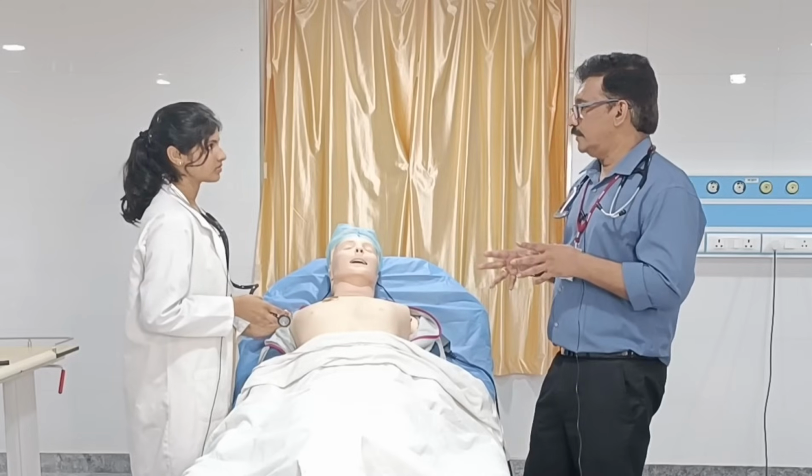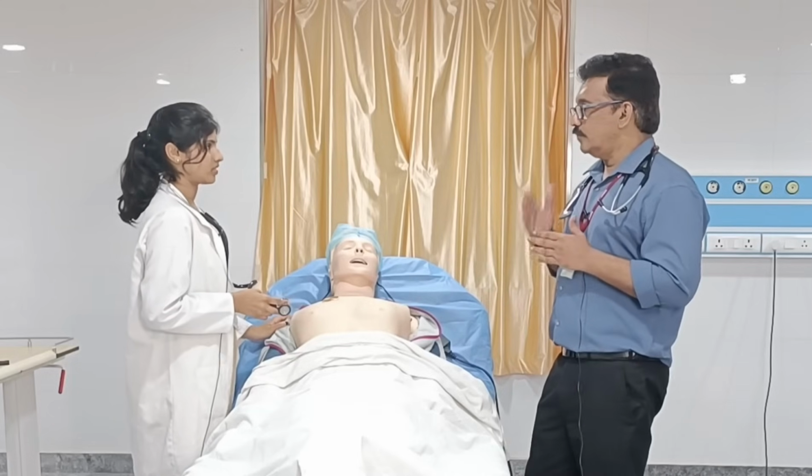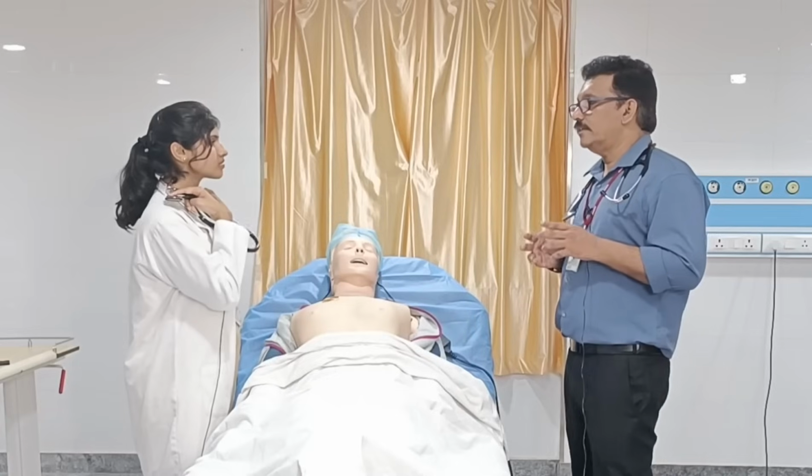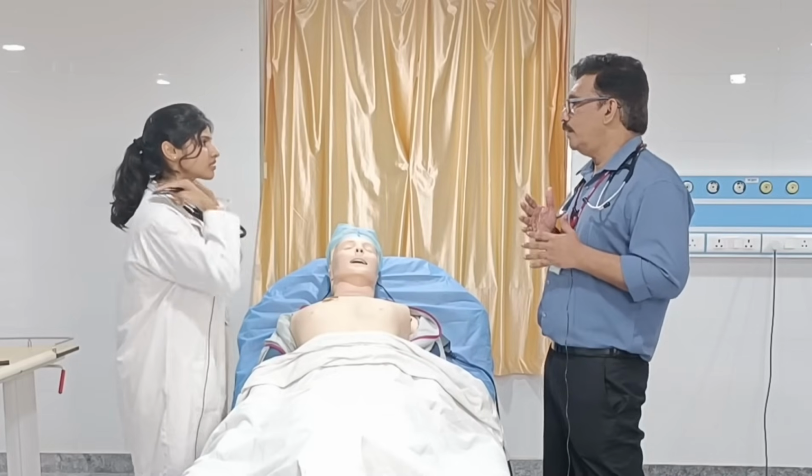That is the first heart sound. The other one is the second heart sound. Okay, so first heart sound, second heart sound. If I ask you some questions, like which are the conditions in which the first heart sound will be muffled?